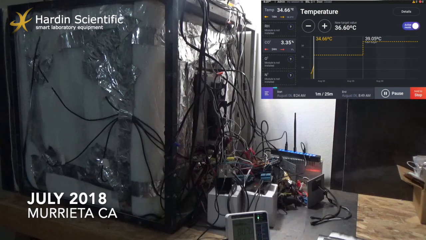So we have 34.66 Celsius degrees inside the chamber at this moment. Temperature is still increasing. You can hear some clicks from the CO2 module, because the CO2 module is trying to add some portions of gas, and these portions are shorter when we are close to the target and longer when we are far away from the target.